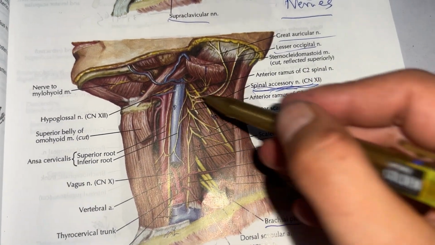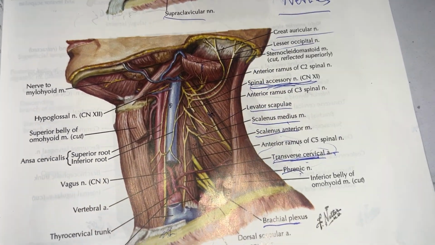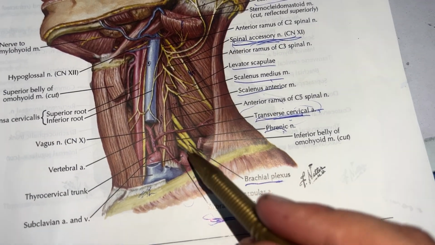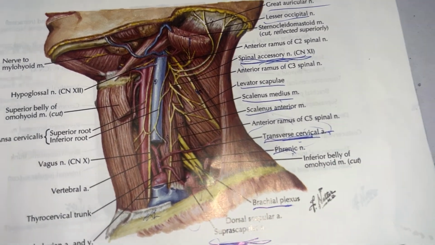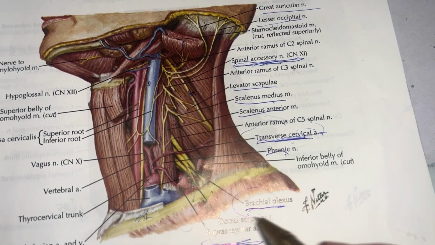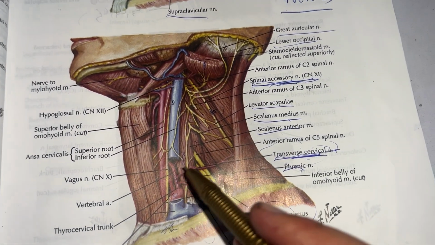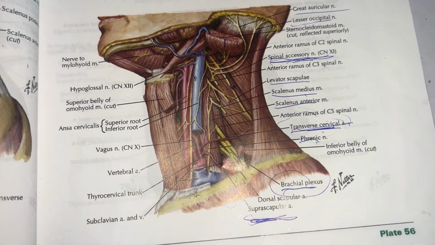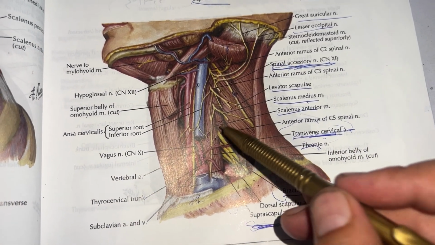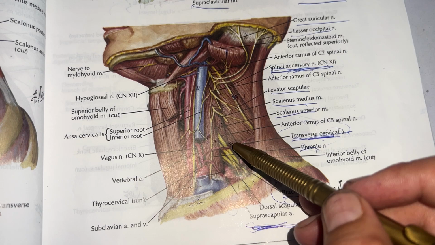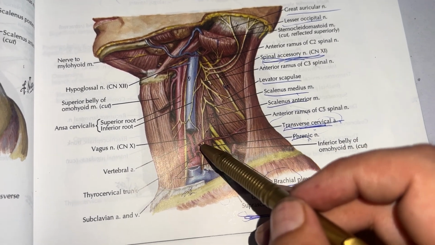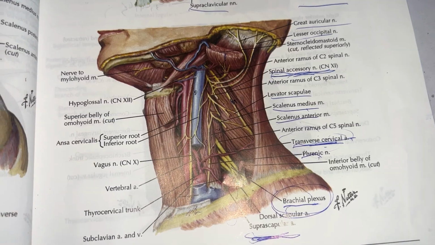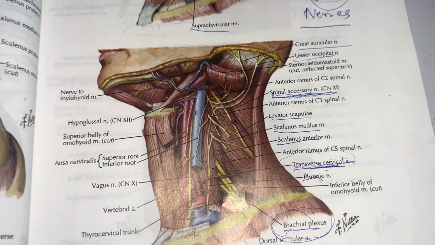So the cervical plexus and its branches, the spinal accessory nerve, and the brachial plexus are also located in the posterior triangle, in between the scalenus anterior muscle and the scalenus medius muscle. This is scalenus medius and this is scalenus anterior, and in between these the brachial plexus runs, specifically the roots and trunks.